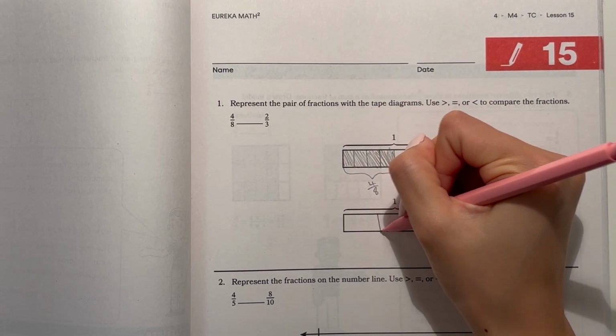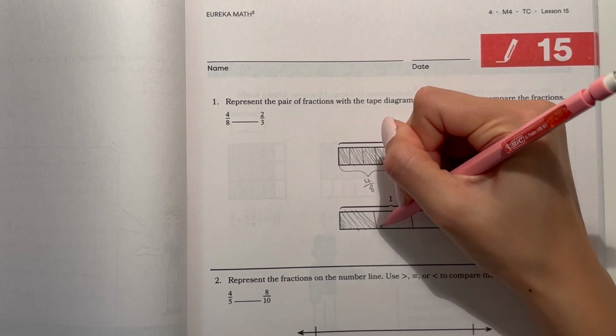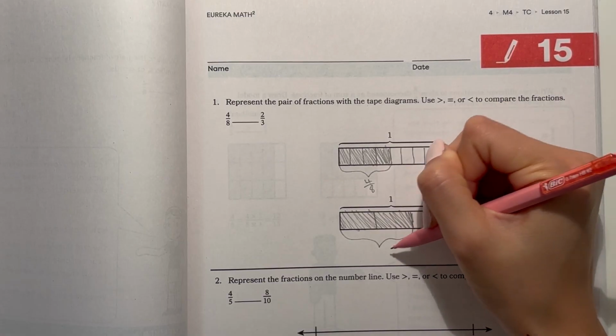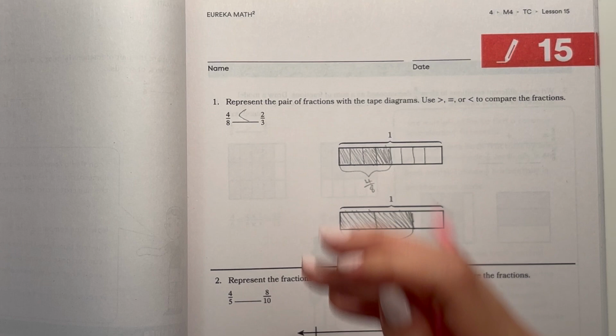And 2/3. So you can see that 2/3 has more shaded in, so 2/3 is greater.